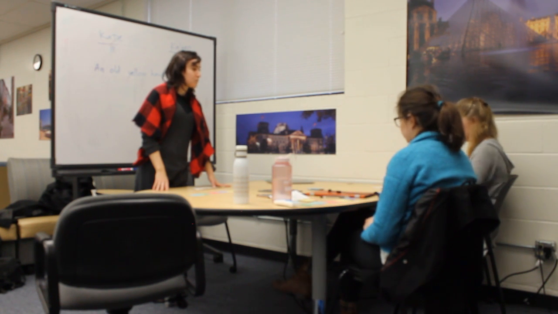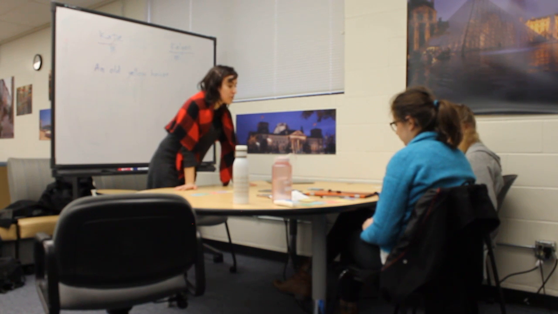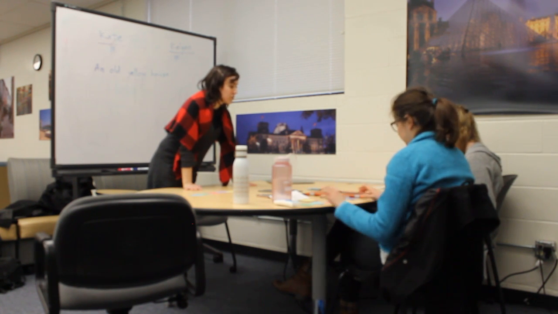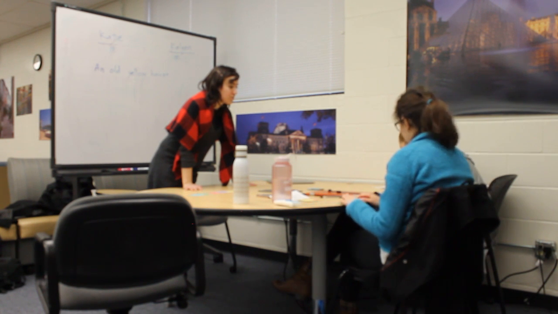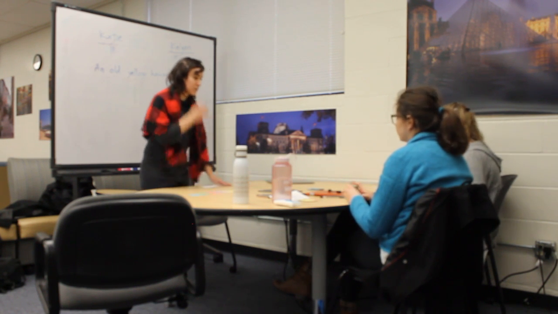Okay, we ready? Some small red wood chairs and some red small wood chairs. So where does the color versus the size go? That's correct. So Katie got this one.